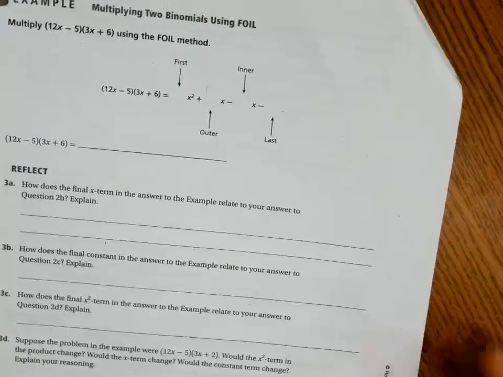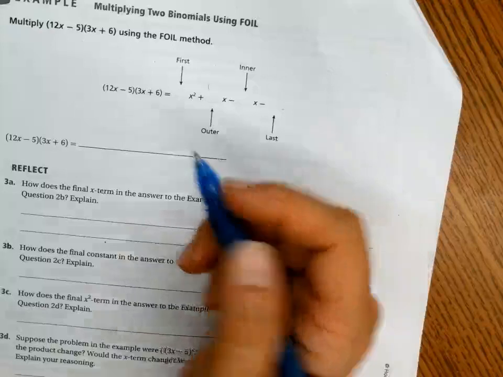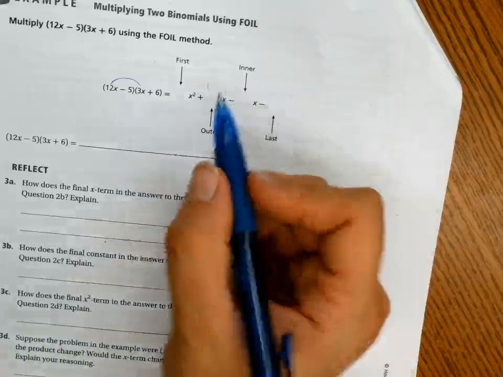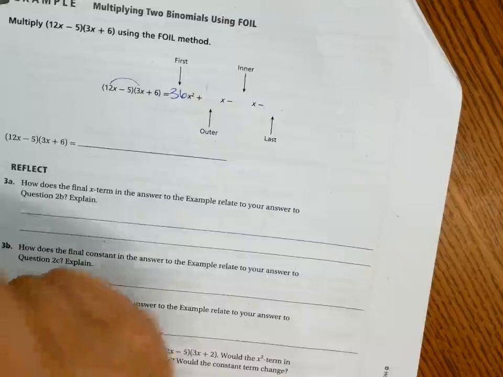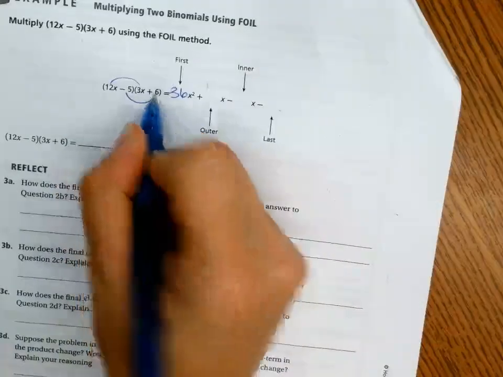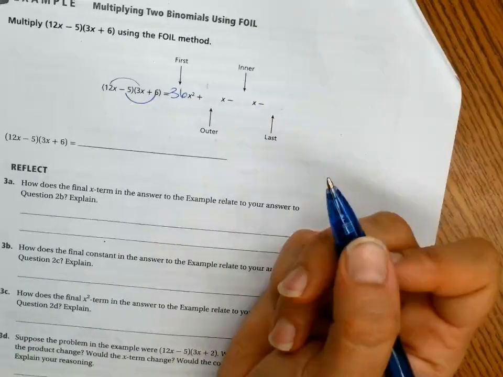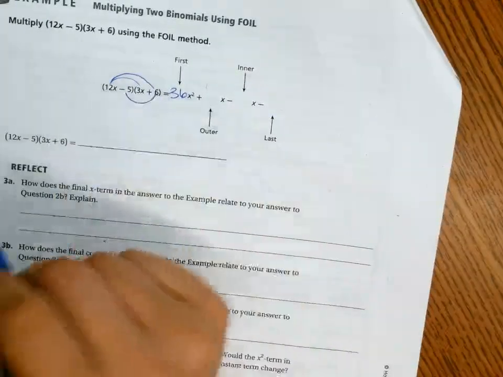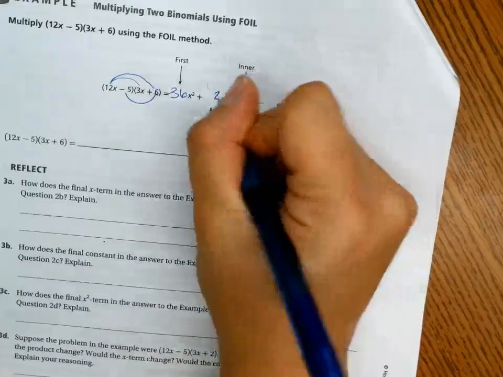Multiply 12x minus 5 times 3x plus 6 using the FOIL method. 12x times 3x is 36x squared. Negative 5, wait, what is outer? I guess outer's these two, right? 12x times 6. What is 12x times 6? 72x.